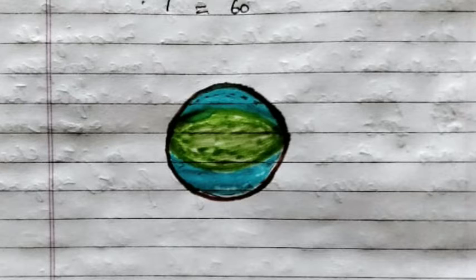Now, if I try to understand with the help of this ball, I can say the lines which are drawn horizontally would be the parallels, and we call these parallels also the latitudes. Now let us take the simple parallels in which this ball is divided.